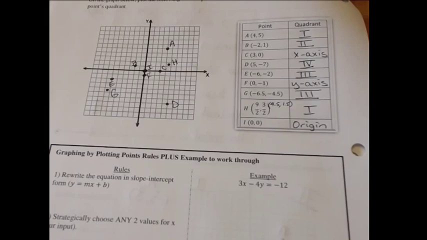Okay, excellent. Hopefully that went well for you guys in terms of plotting those points. Again, if you have any questions as we're moving through, please don't hesitate to ask in the live chat. Okay, but for now, we're going to continue by learning how to graph by plotting points.